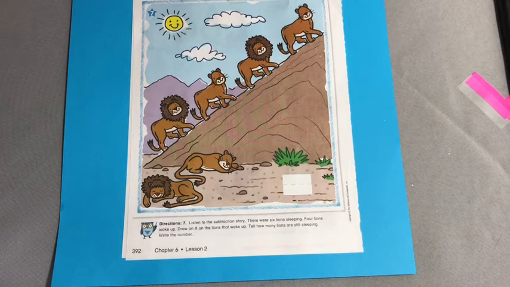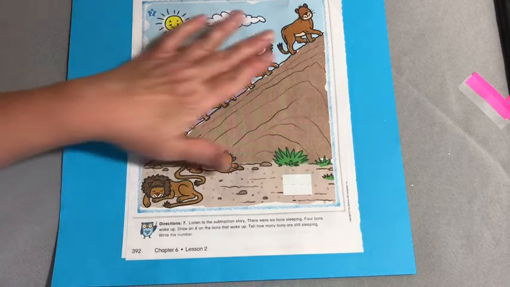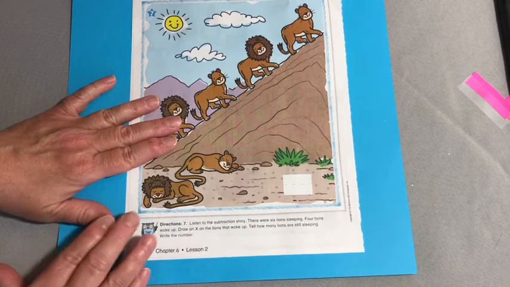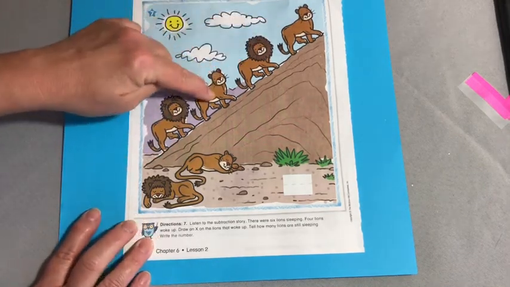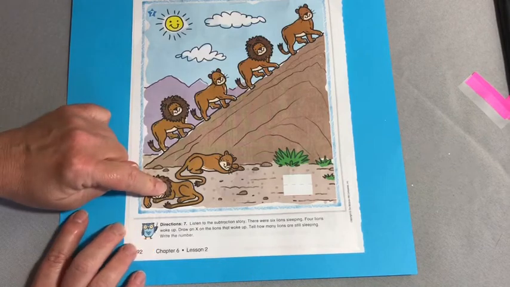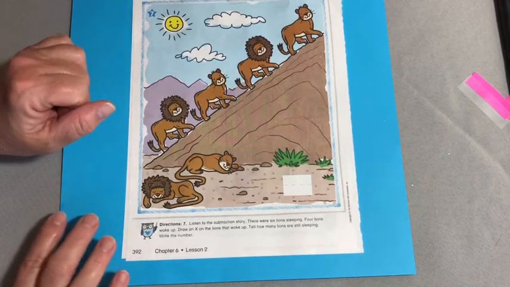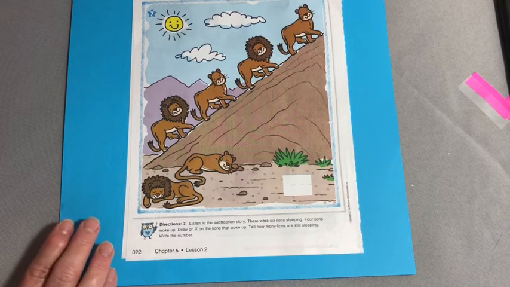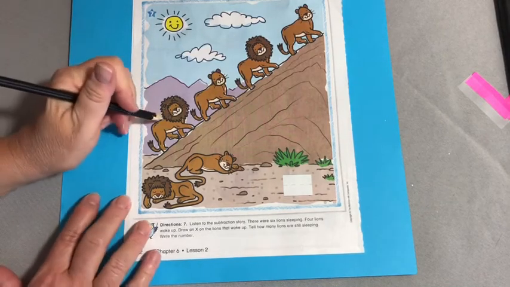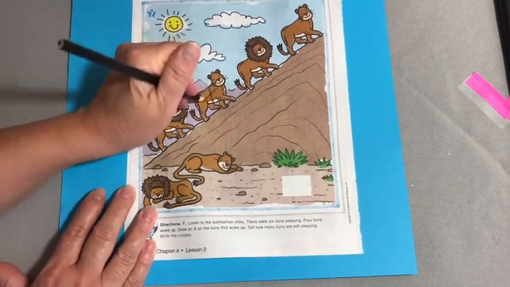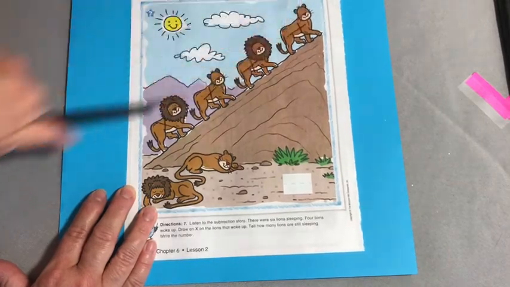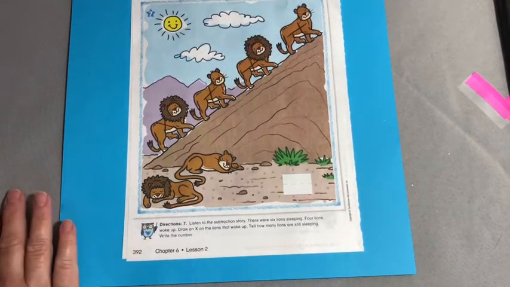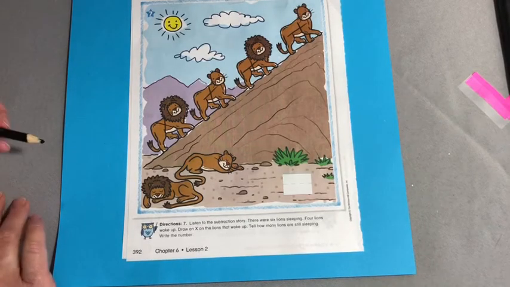All right, let's listen to this subtraction story. There were 6 lions sleeping. 4 lions woke up. So all of these lions were sleeping. All 6 of them. 1, 2, 3, 4, 5, 6. 4 lions woke up. The lions that are awake, those are the ones that we are going to put an X on. We're taking them out of the sleeping lions group. 1, 2, 3, 4. These are the ones that are awake. They're not asleep anymore. Tell how many lions are still sleeping.